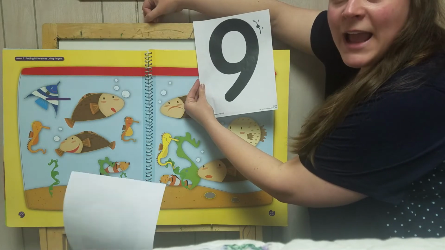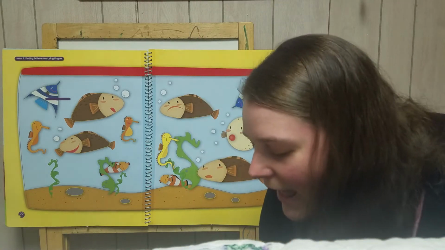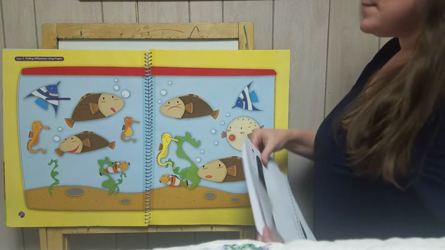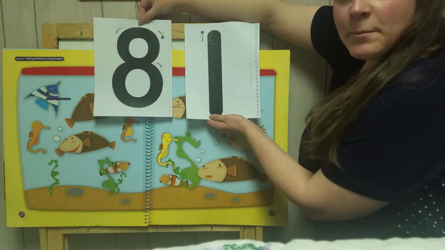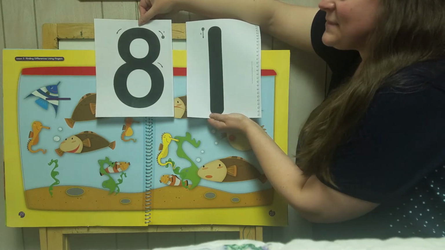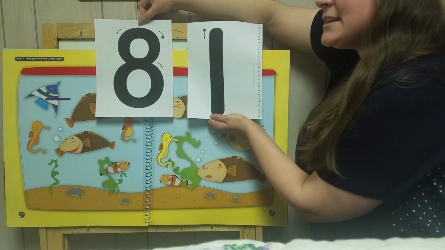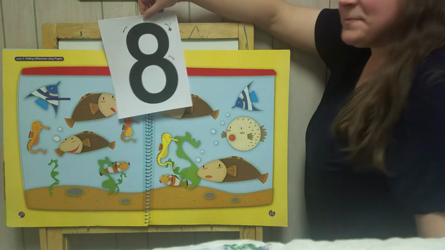The number 9 is greater. It's a bigger number. How about the number 8 or the number 1? Which number is greater? Well, 1's a really small number, isn't it? And 8's a lot bigger than 1. So 8 is the greater number.